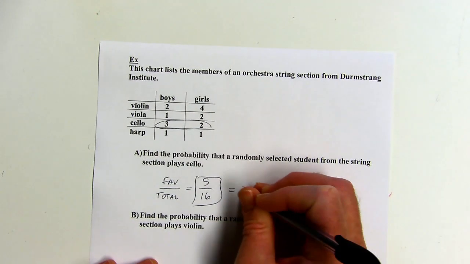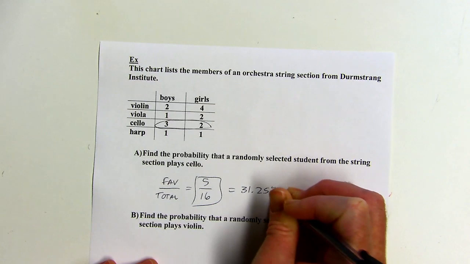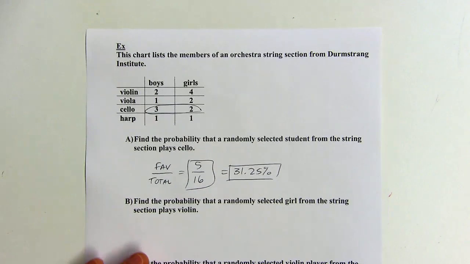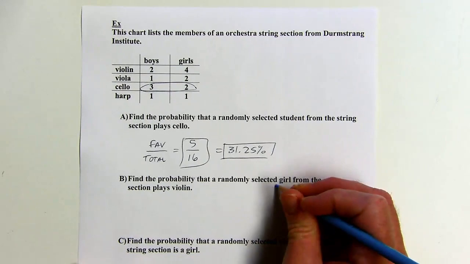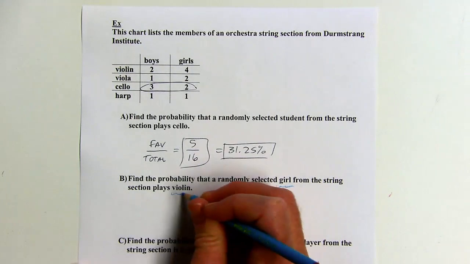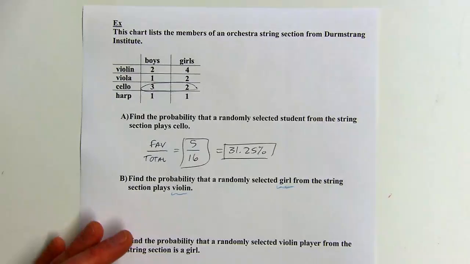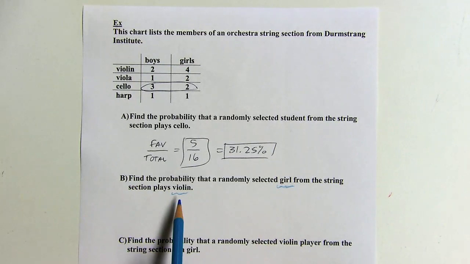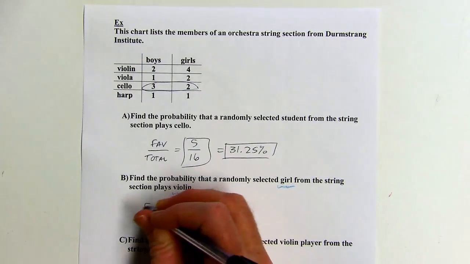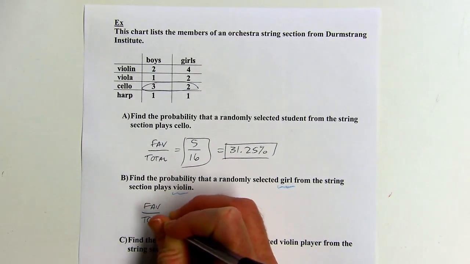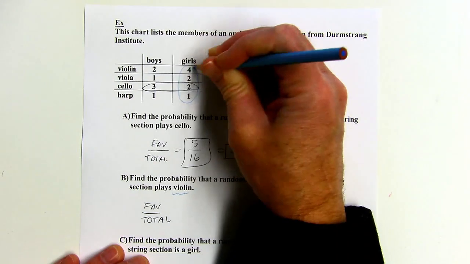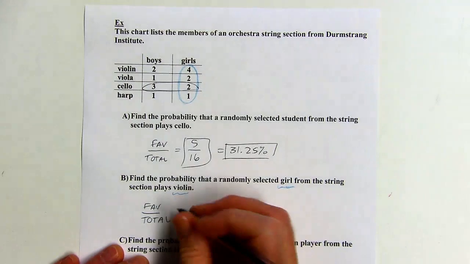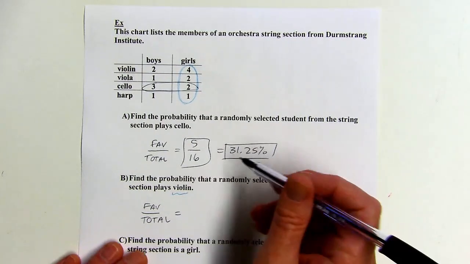But it gets a little bit more complicated on part B, because now it says find the probability that a randomly selected girl, okay, so we've got two different categories here, girl and from the string section, so that just means everyone up there, so that a randomly selected girl plays violin. So I'm still thinking favorable over total. It's just my total isn't going to be everybody. The total is just going to be the girls, because we're talking about randomly selected girls here. Okay? So then I'd add up all of the girls here.